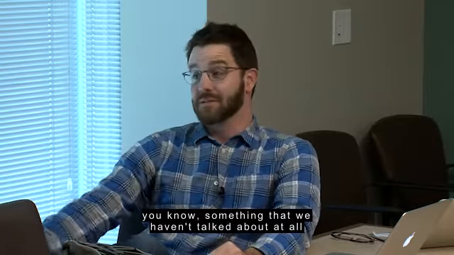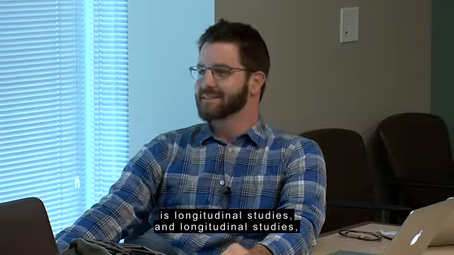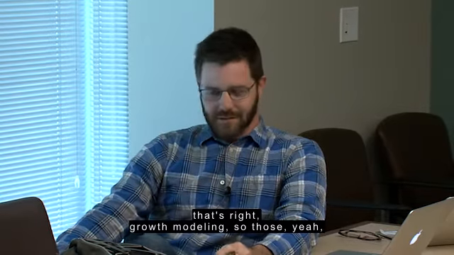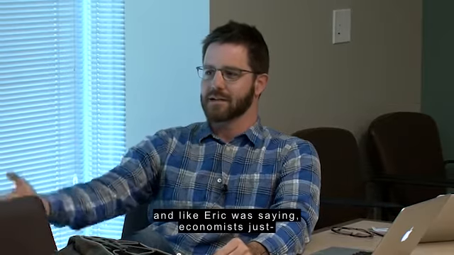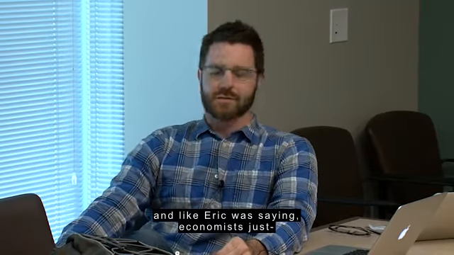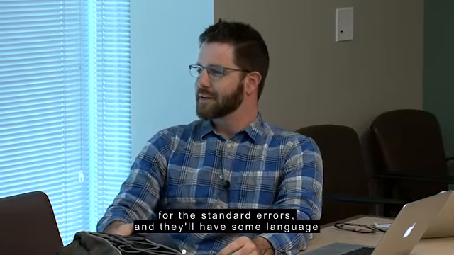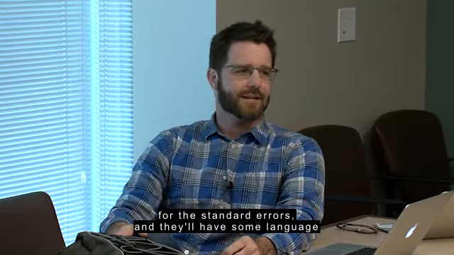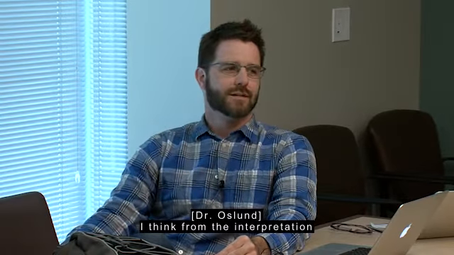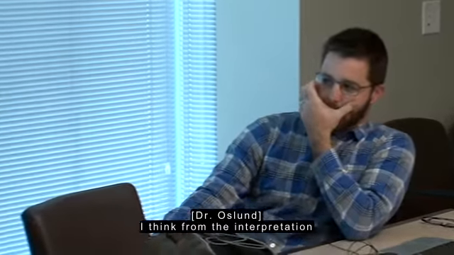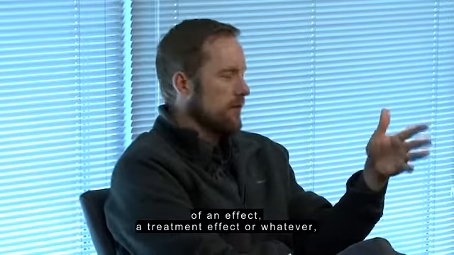Something we haven't talked about at all is longitudinal studies and growth modeling. That's right, growth modeling. Some people call it growth models, and like Eric was saying, economists don't do any of this. They just do some correction for the standard errors, and they'll have some language around panel data or something like that.